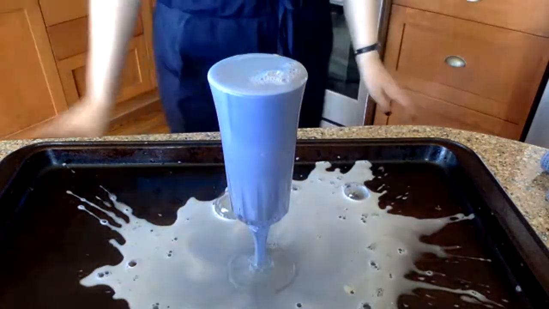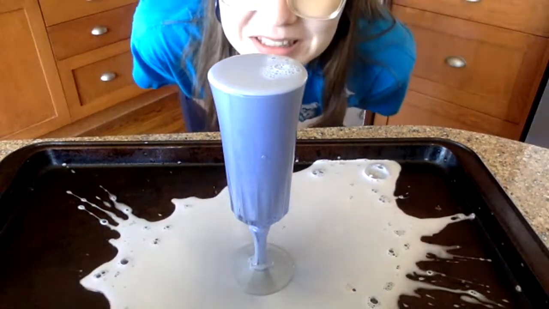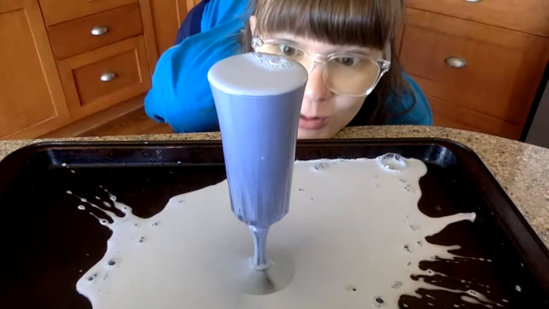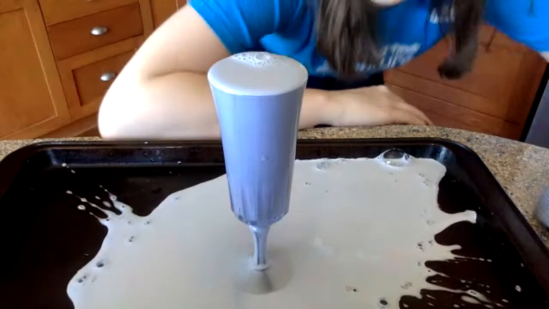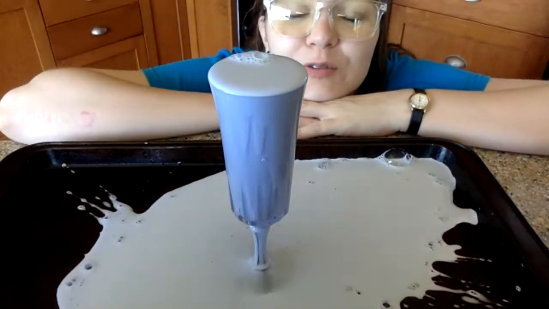And it's alive! I know it spilled over, but I had to add lots. And we can see it's fizzing. And it's making some foam. I'm kneeling on my floor so you can see me.